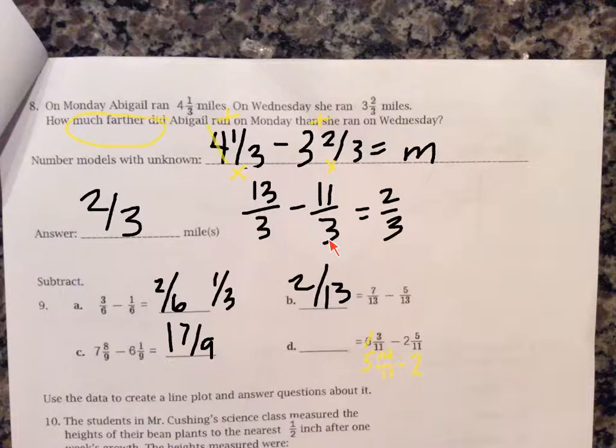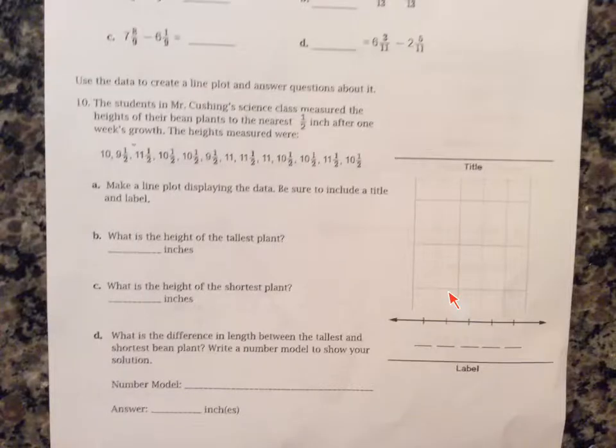Minus 2 and 5/11. 5 minus 2 is 3. 14 minus 5 is 9 over 11. 3 and 9/11. That saves you the trouble of having to reconvert it back into a mixed number when you're done. Let's move on to number 10. This is the line plot question, and it is going to be worth a lot of points on your test.